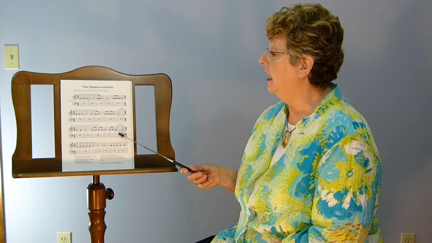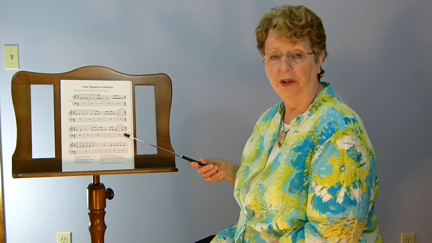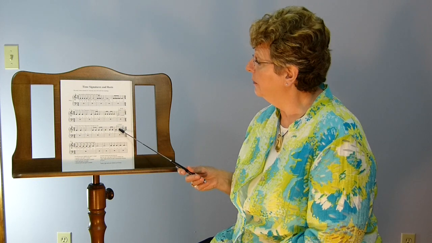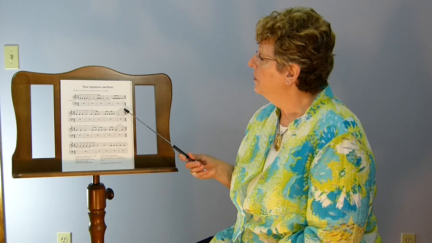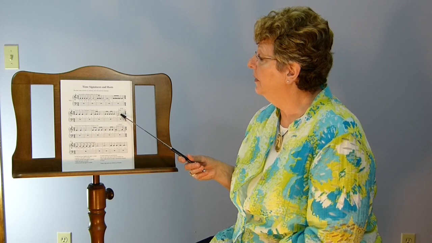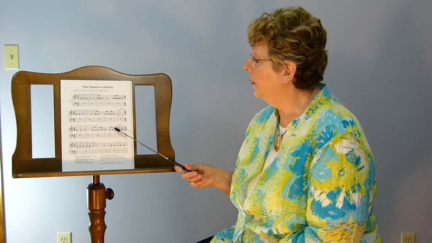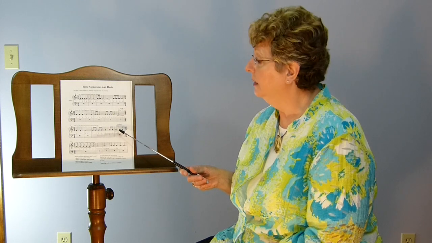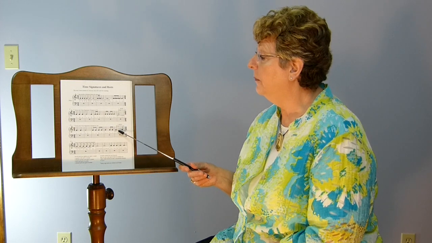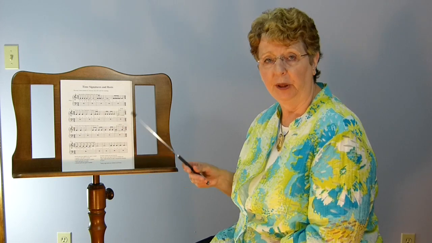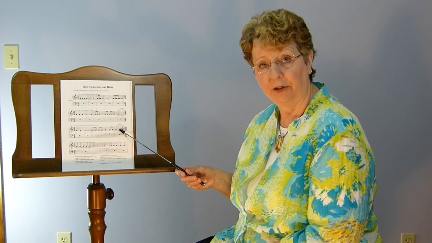Over here you see a dotted note. Now there's also a dotted note up here, so I need to explain to you what those are. A dot after a note makes it worth half again as much as it was to start with. So if you have a half note with a dot, instead of getting 2 counts, it gets 3. If you have a quarter note, which normally gets 1 count, and it has a dot after it, it gets 1.5 counts. Now the dot has to be after the note, not above it or below it. That means something entirely different that we'll talk about later, so make sure it's right after the note.